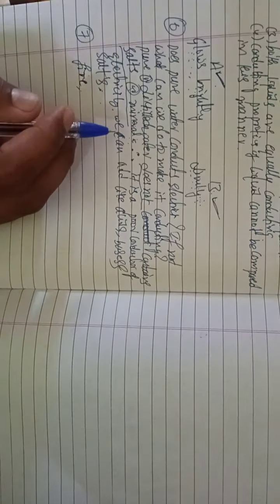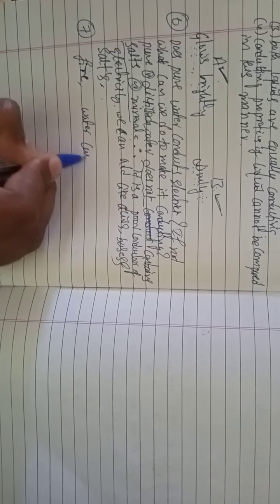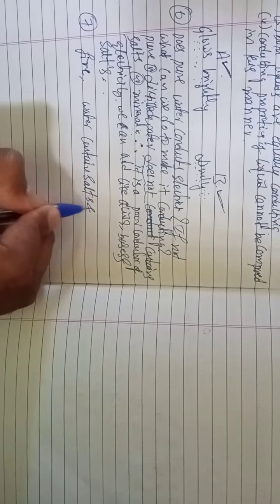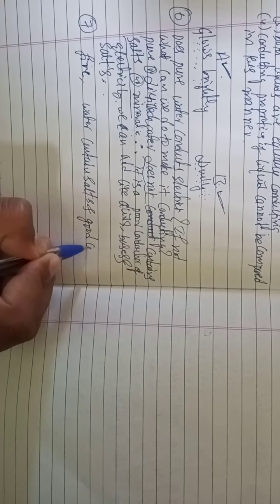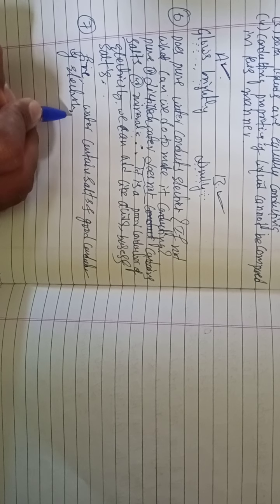So the answer is like this: water usually contains salts. Because of these salts, it is a good conductor of electricity.